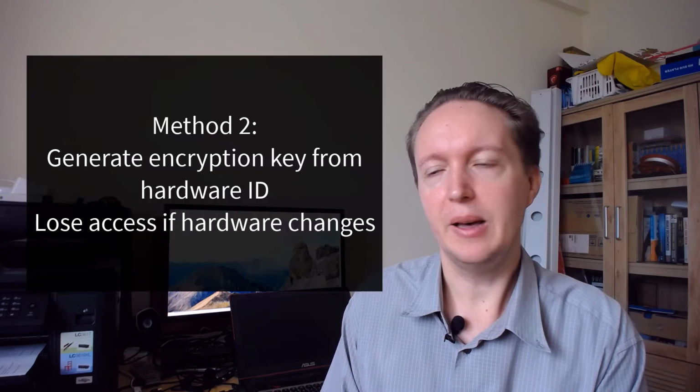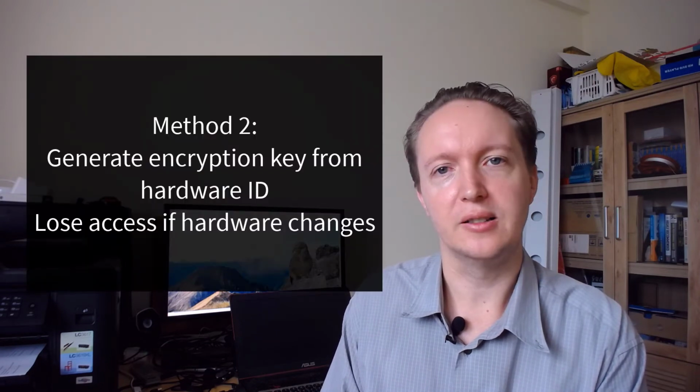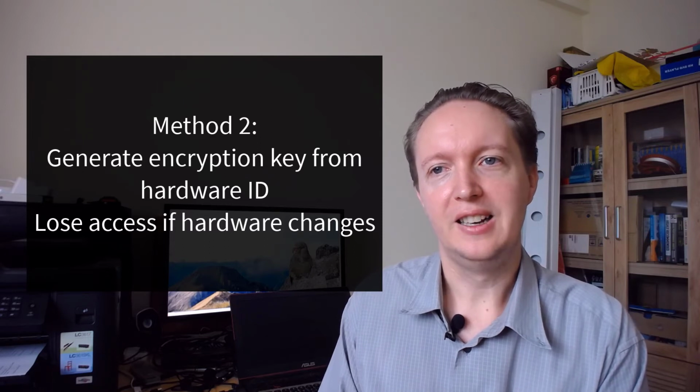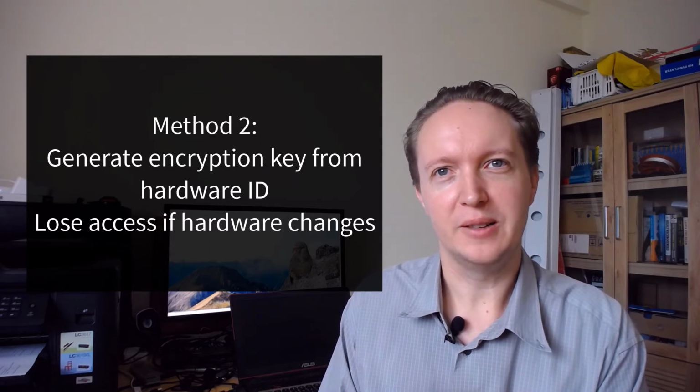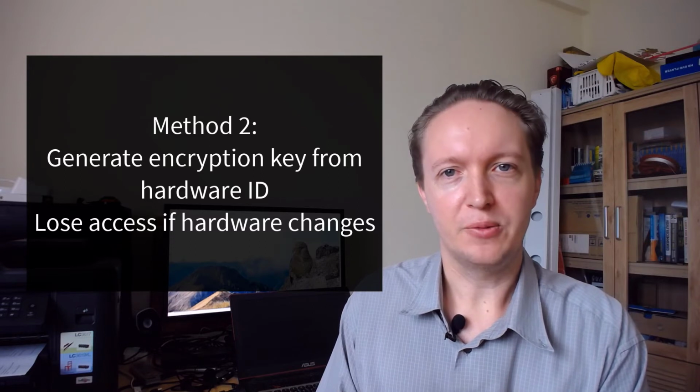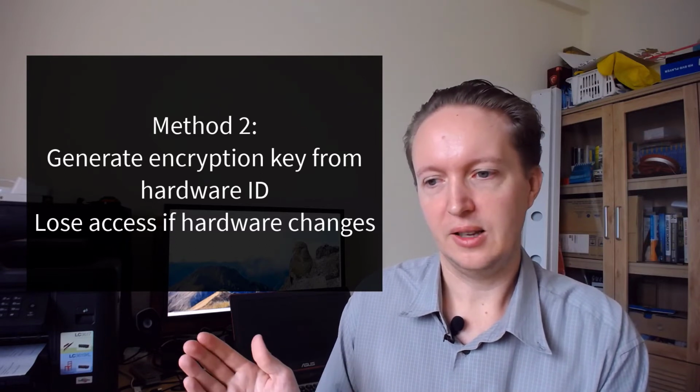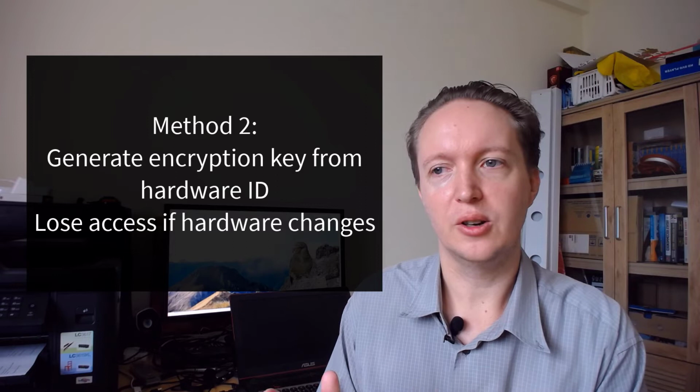A third option would be to generate the encryption key using something like a hardware ID as a seed. And that might actually work in a lot of cases, with the caveat that if the user changes their hardware, they have to re-enter their password because access to the encrypted password login details is gone.